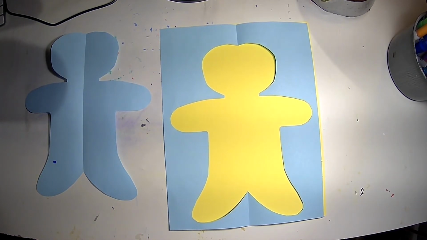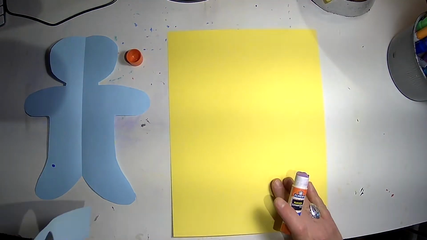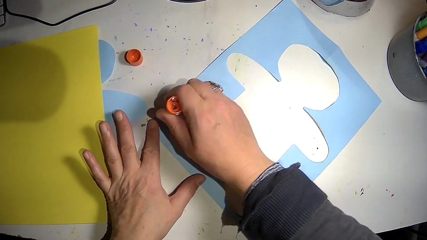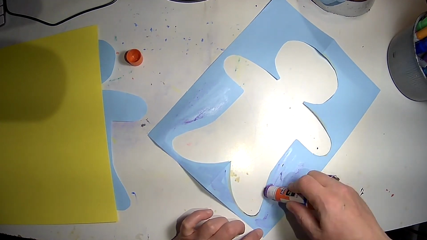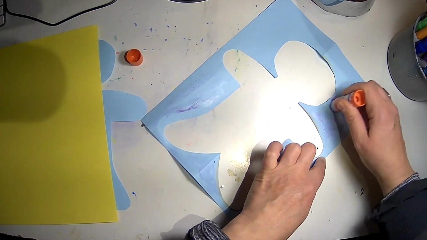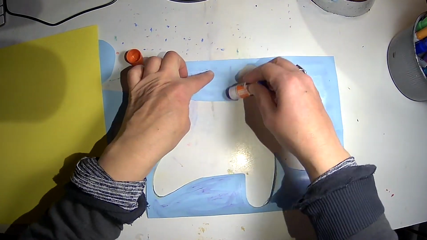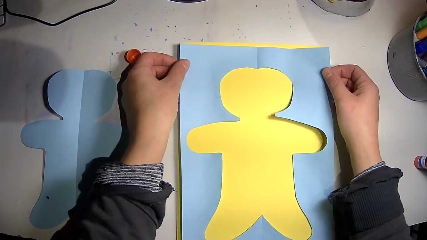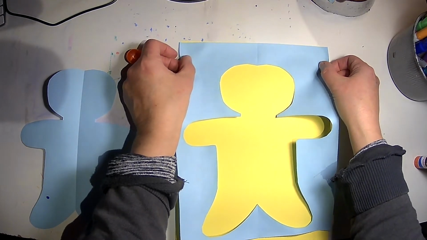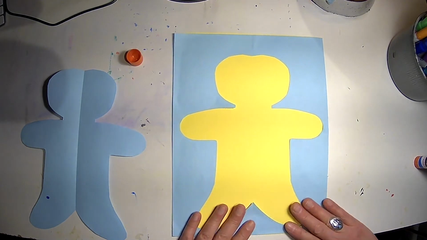I want to show you how to glue properly because some people put glue on the wrong part of the paper. When you are gluing an object down, you do not put glue all over the larger piece of paper. You add glue on the back side of the piece you're laying down. So I'm turning this around and I'm adding glue all around.